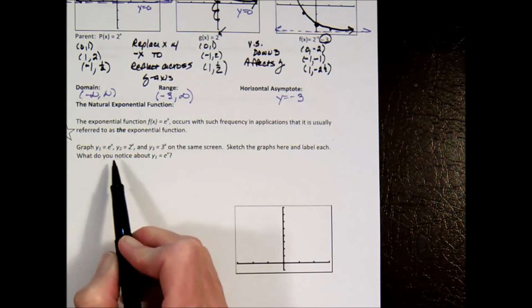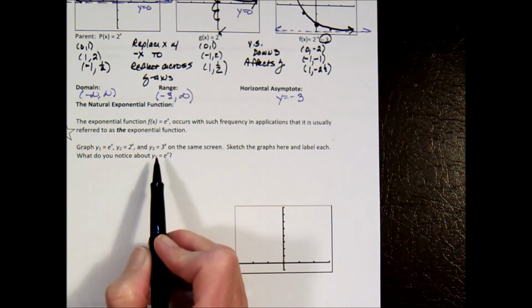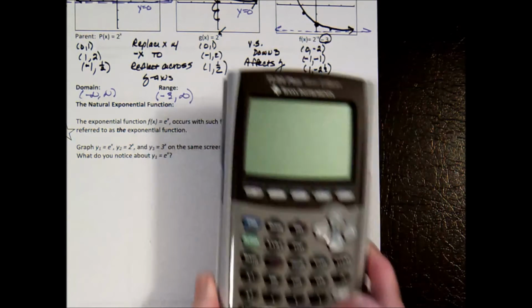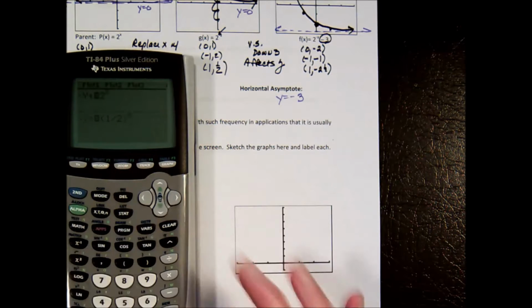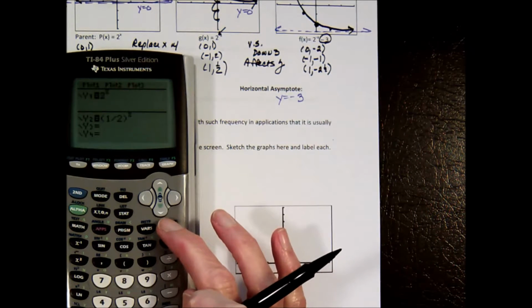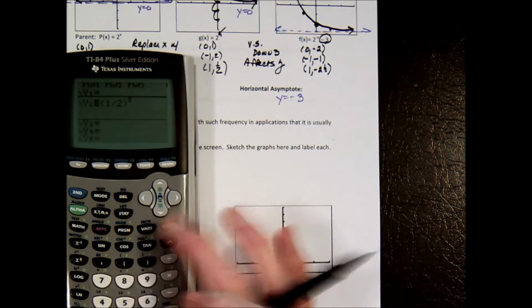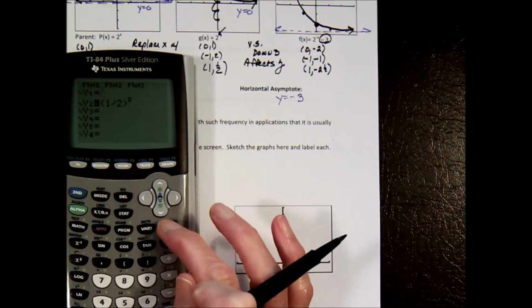So what we're going to do is, again with our graphing calculator, we're going to graph y equals e to the x, 2 to the x, and 3 to the x. And we're going to look at this on our calculator. So let's go ahead, turn your calculator on, go back in. I want you to hit clear for whatever is in there. Whoops, I didn't clear that one.